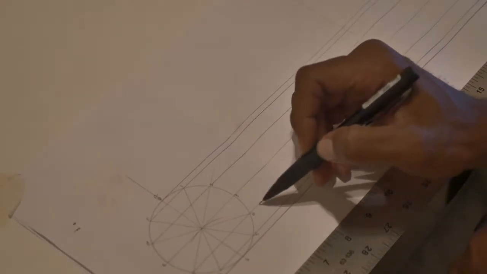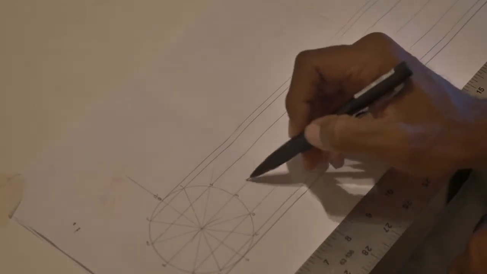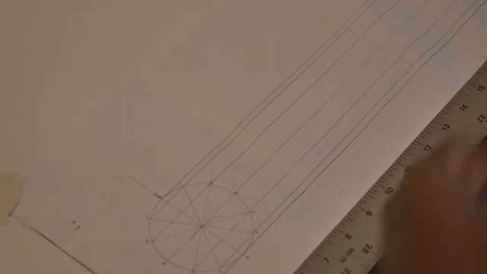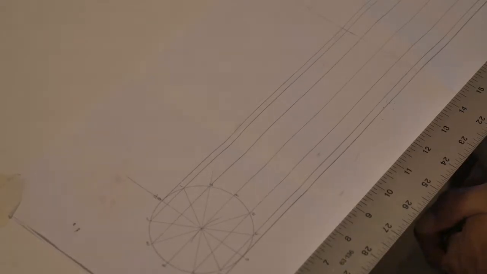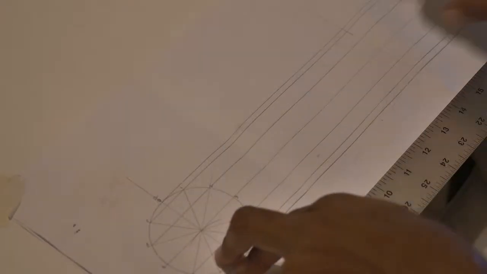1, 2, 3, 4, 5, 6, 7. 7 lines going across. Now what we need to do is find the circumference of this circle.